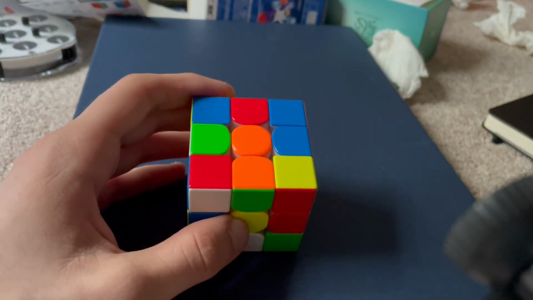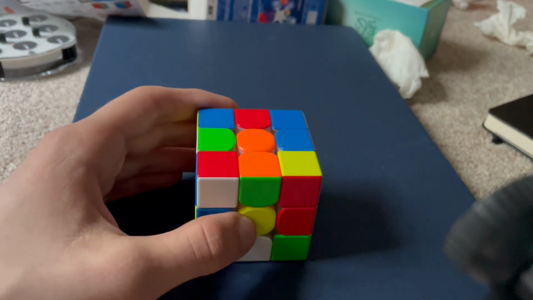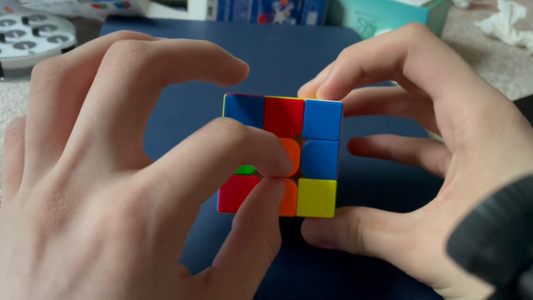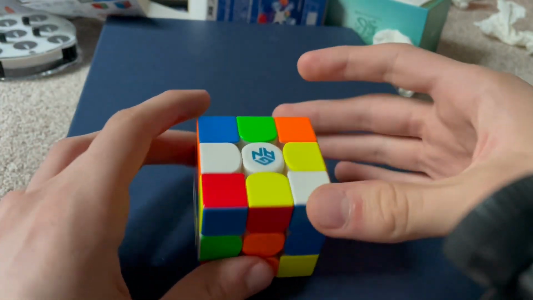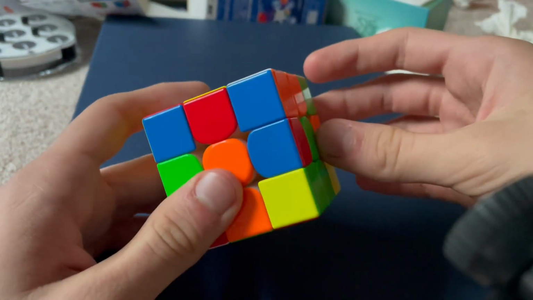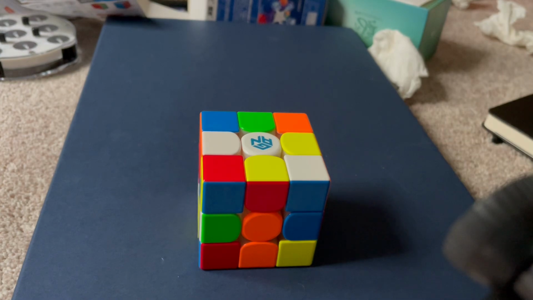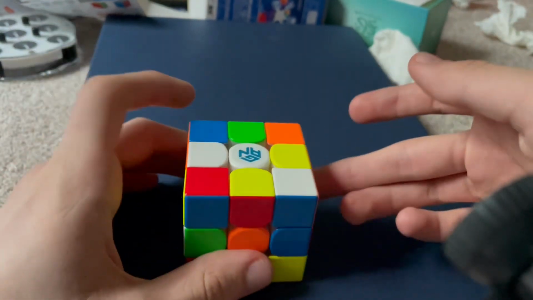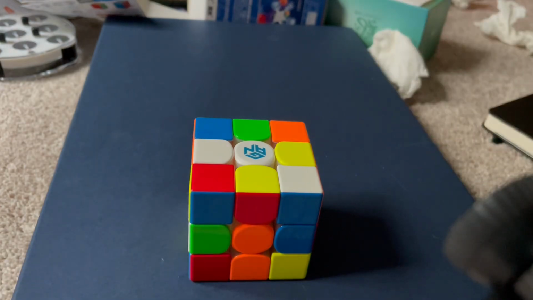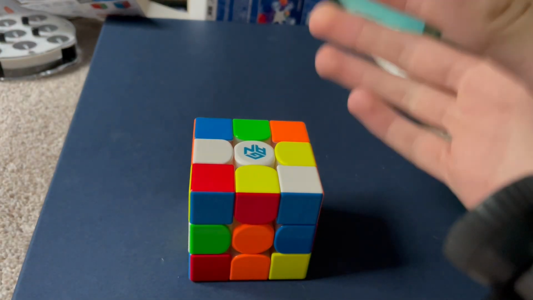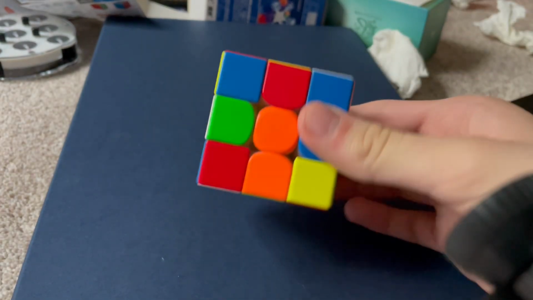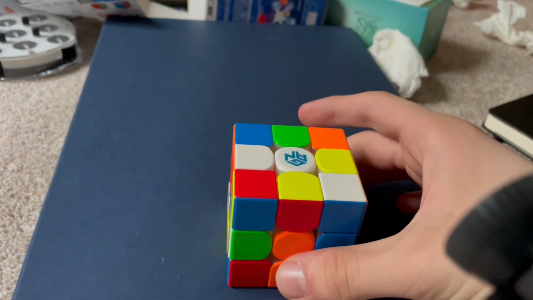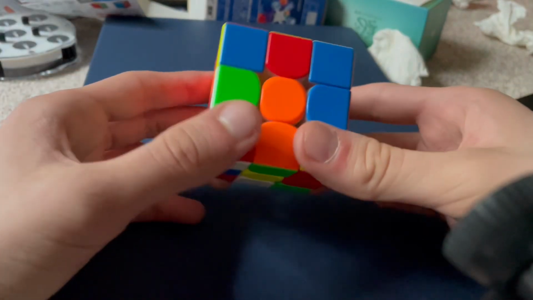We have to see if that is the same as the sticker facing you, towards you, the sticker behind, or if it's the same as the stickers on the right or the left. Now, if it's the same as the stickers on the right or left, then that edge is oriented. And if it's the same as the stickers on the front or back, then it is misoriented.